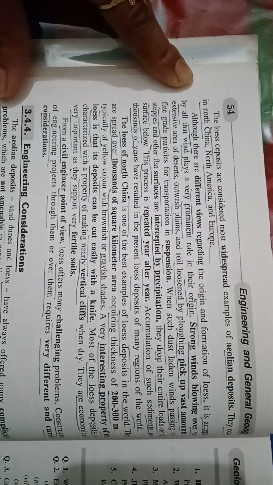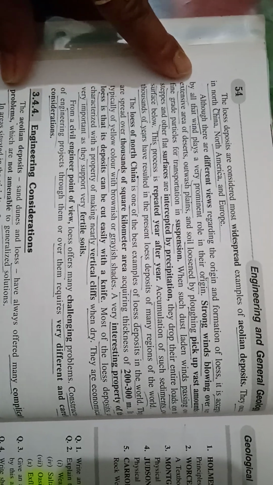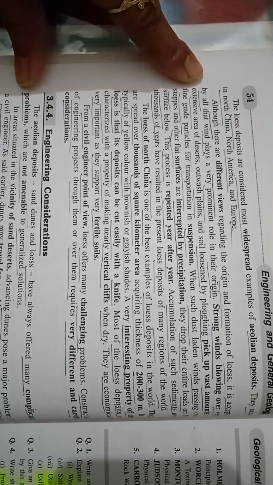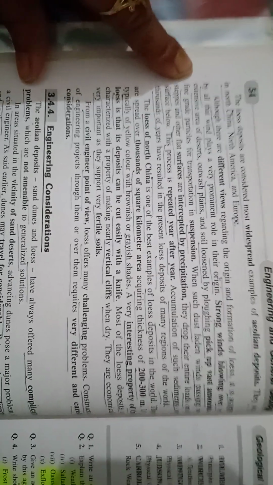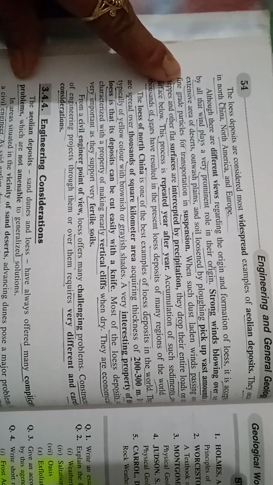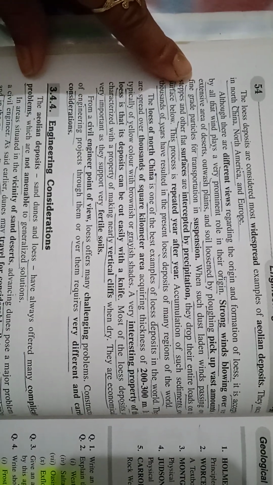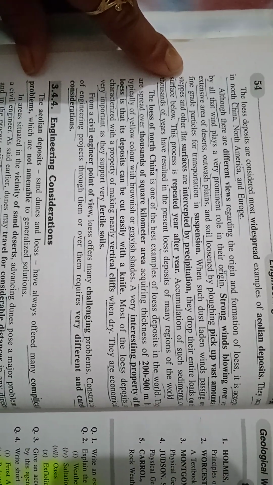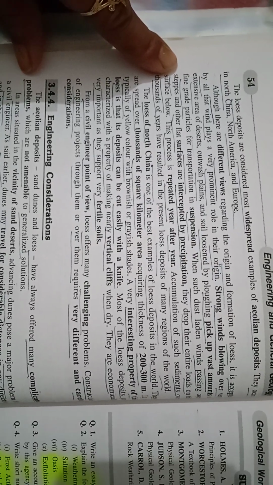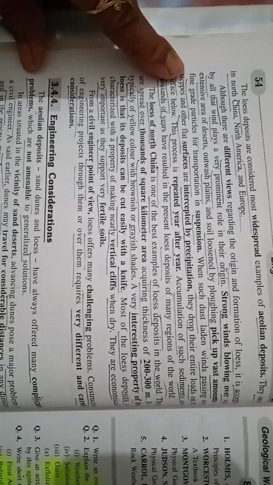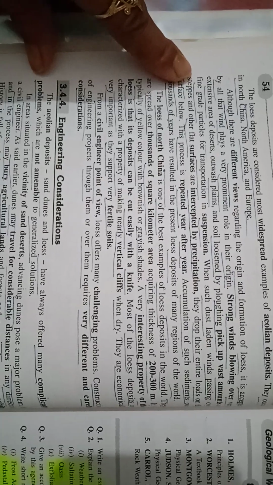Although there are different views regarding the origin and formation of loess, it is accepted by all that wind plays a very prominent role in their origin. Strong winds blowing over extensive areas of desert and outwash plains and soils loosened by plugging pick up vast amounts of fine-grained particles for transportation in suspension.